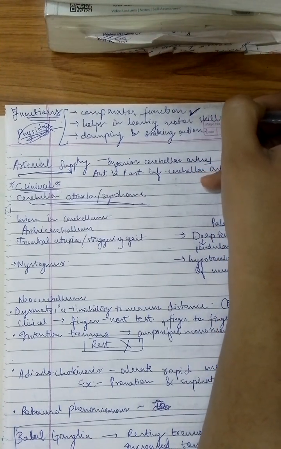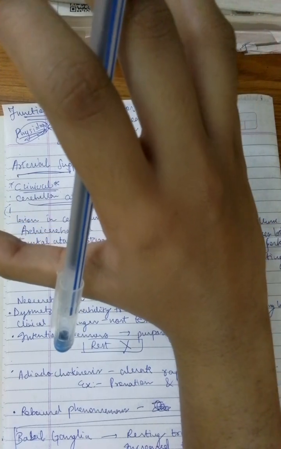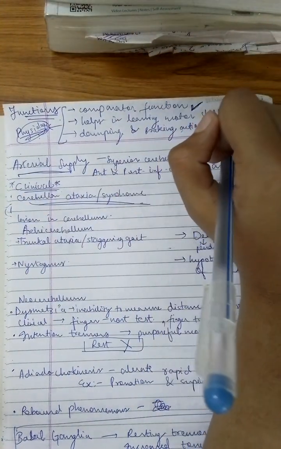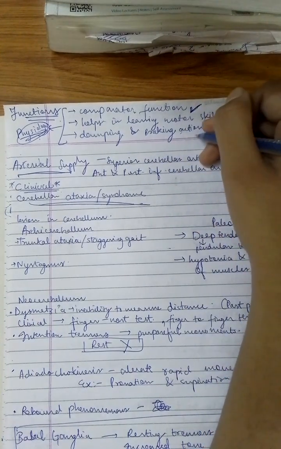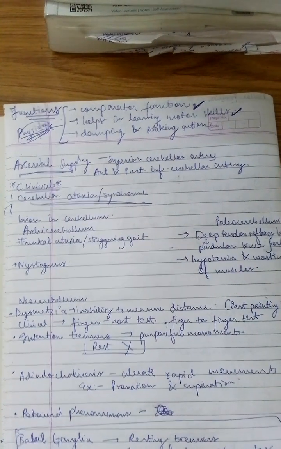Of course, there is paleocerebellum and neocerebellum, which is also involved in planning motor activities. Unlike the cerebellar cortex, we have the motor cortex or the motor functional area, but it also helps in learning new motor skills.